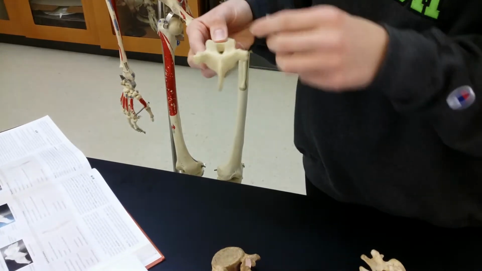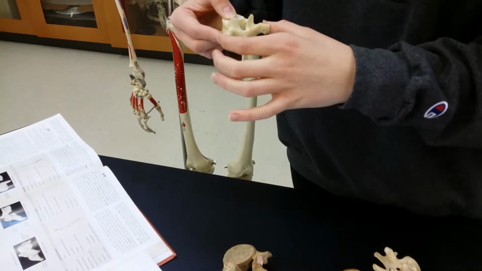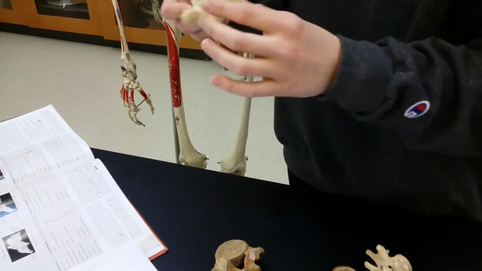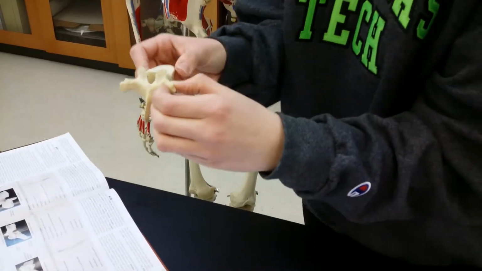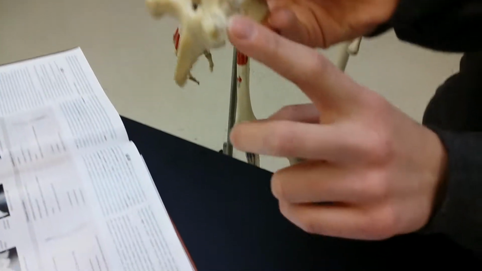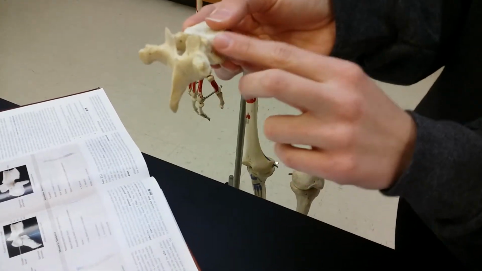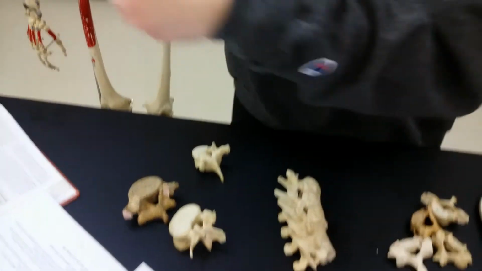The transverse process is right here. The costal facet, or tubercle of rib. So I think there is a costal facet on the transverse process right here, and then there is another costal facet on the top right here. Let me see if you can see it better in this one.